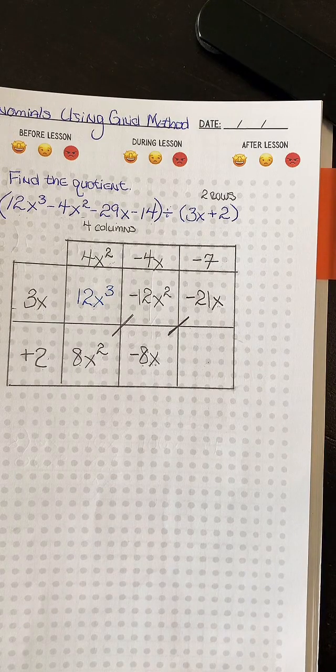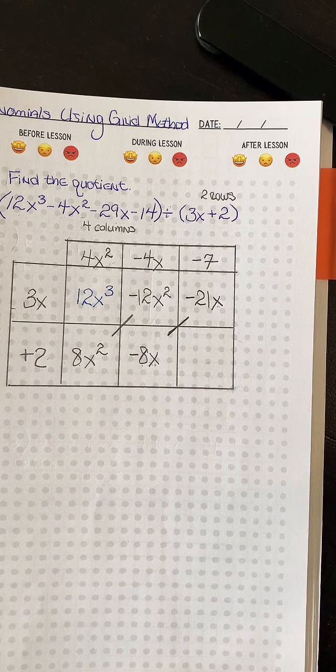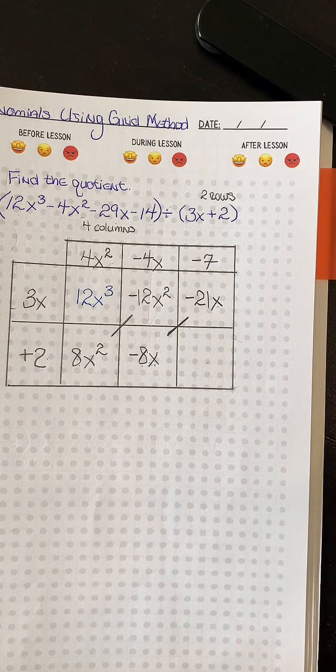Okay, negative 14. We got the battle right now. Pepsi versus Coke, which is better? Okay, we got negative 14. Chloe went back to the dark side, negative 14.